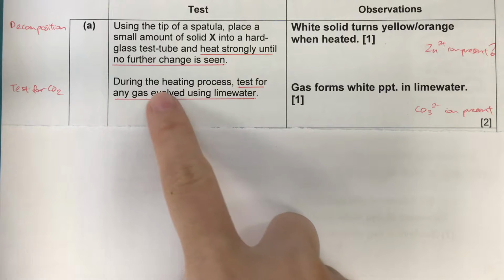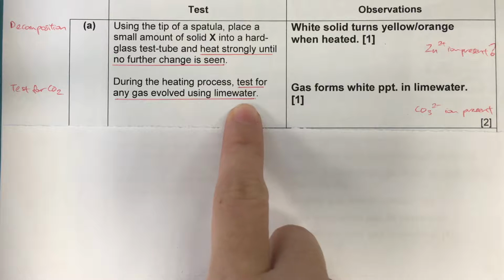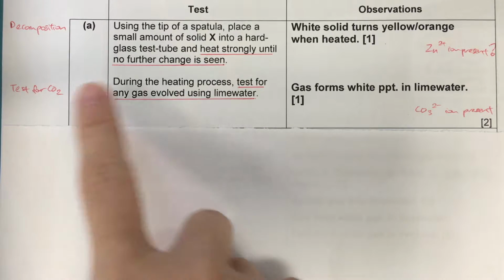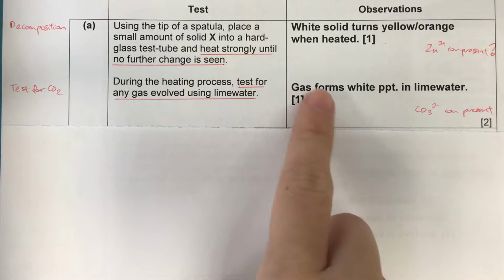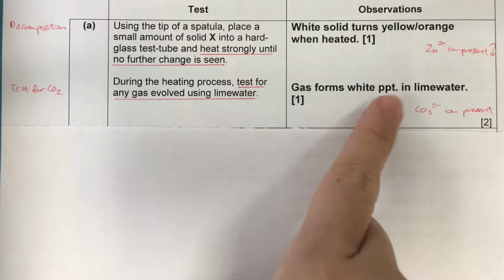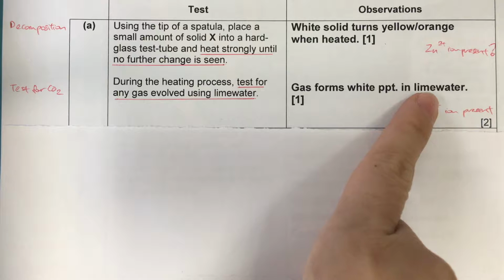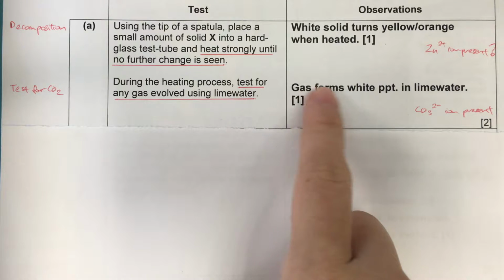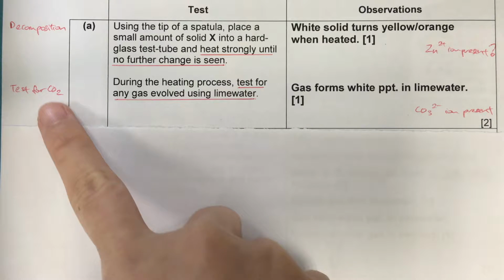And the next part it says test for any gas evolved using lime water. So we must think of a test for carbon dioxide. So if that is so, a white precipitate is formed in lime water. If there's carbon dioxide gas, that means that likely there is a carbonate ion present.